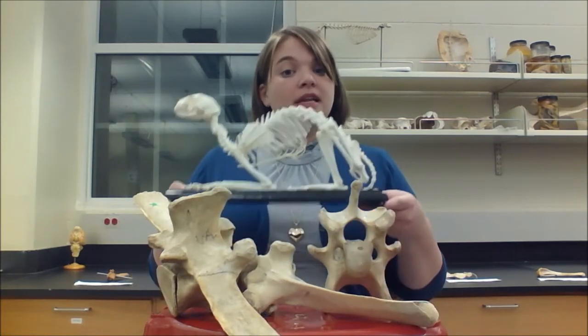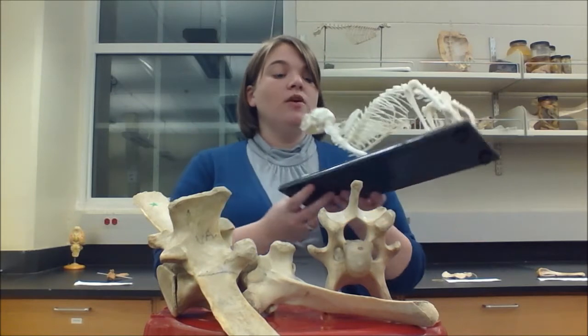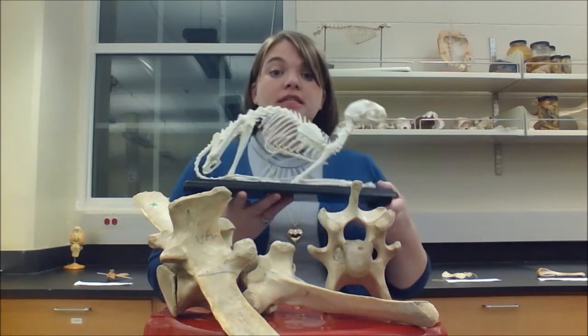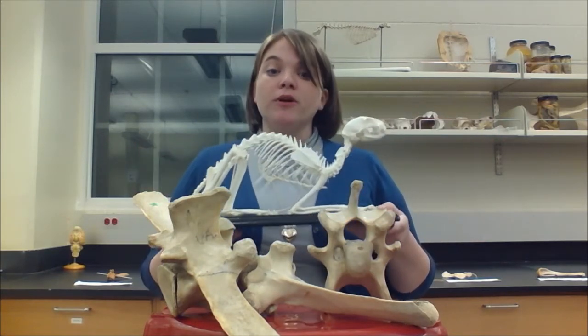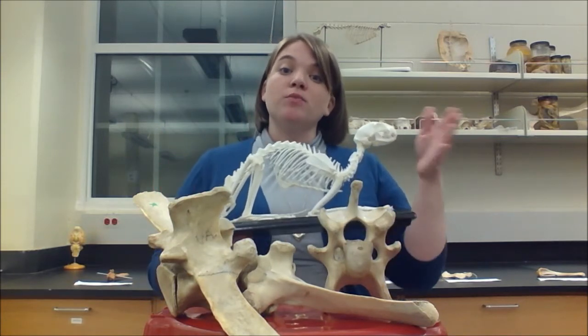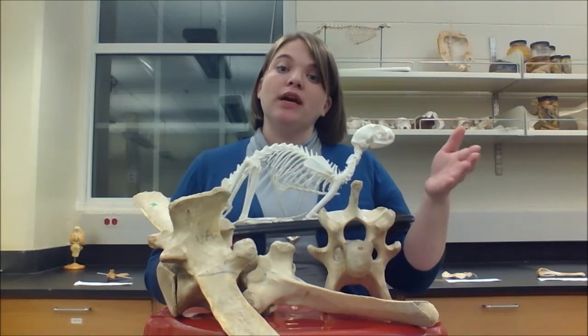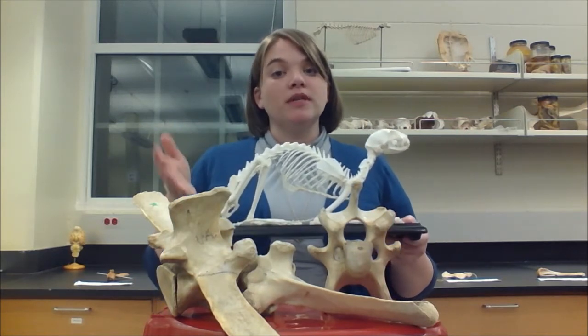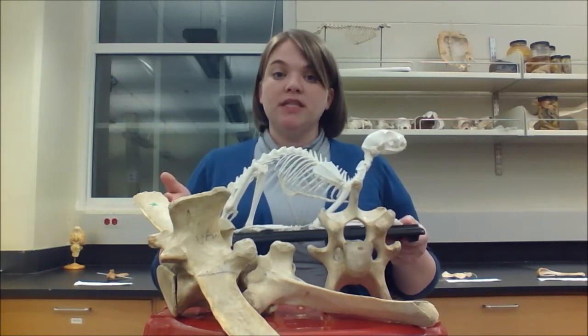As we go over these features of the mammalian vertebrae, I'm going to keep little kitty here with his head oriented in this direction and his tail over here. Remember, head is anterior and tail is posterior. Anything that's more towards the head than something else is more anterior. Anything that's more towards the tail is more posterior.